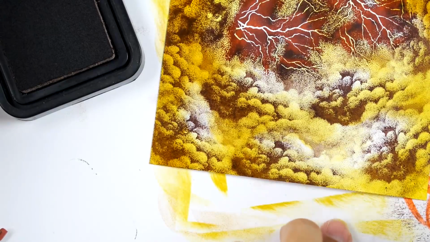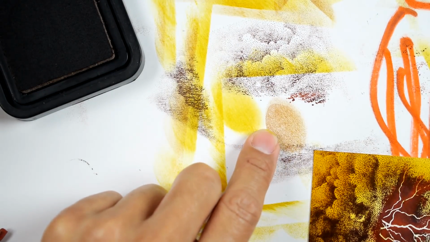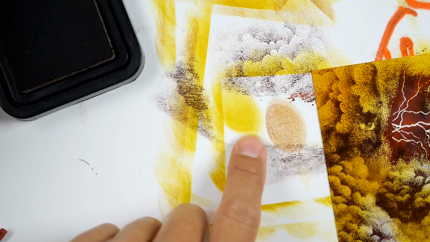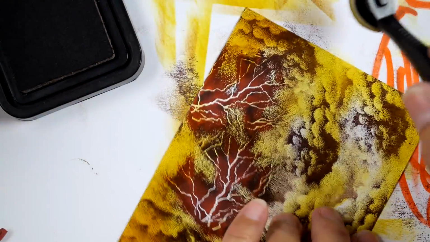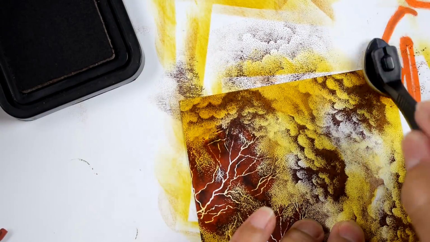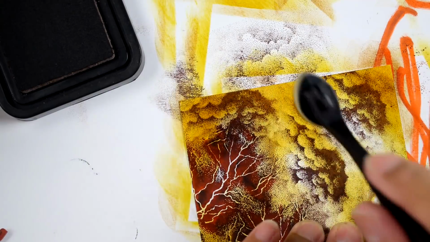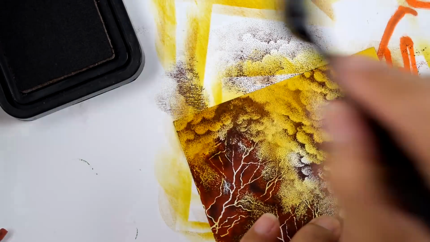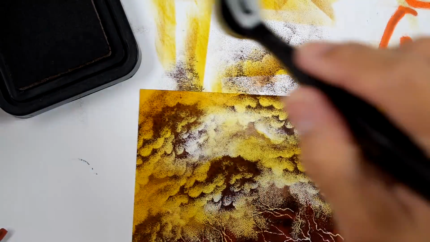This Walnut Stain color, just by itself, looks like that. But look how much deeper and more saturated it looks over the top of another color. It's a color that merges well with it, okay? Because yellow is a part of brown, okay?